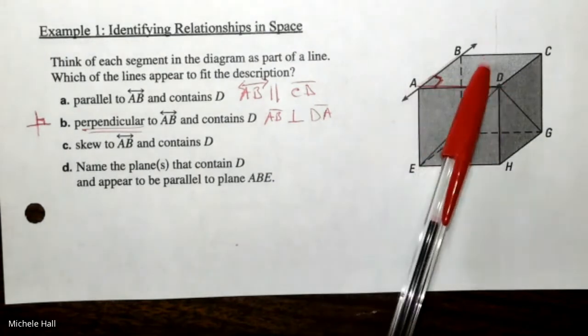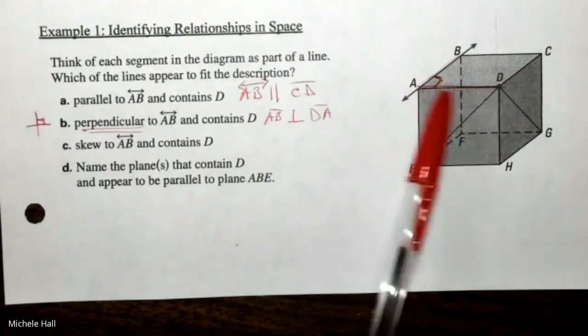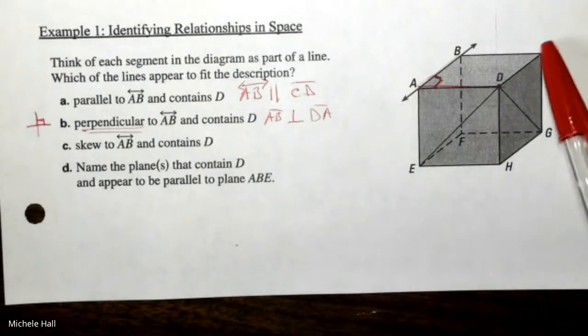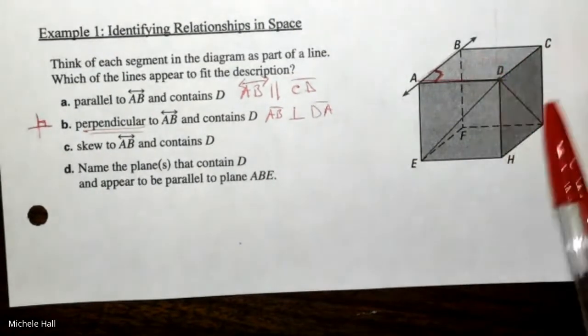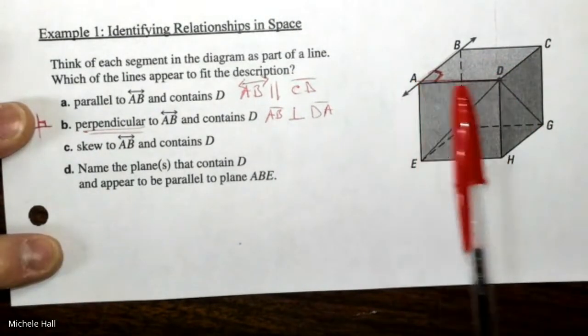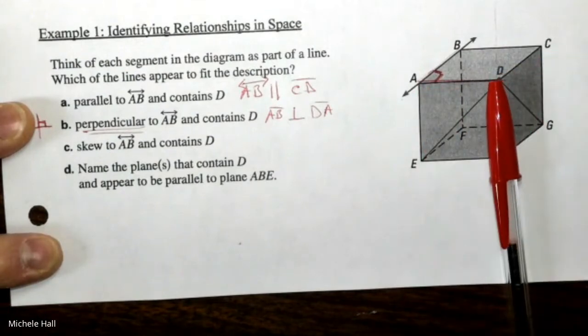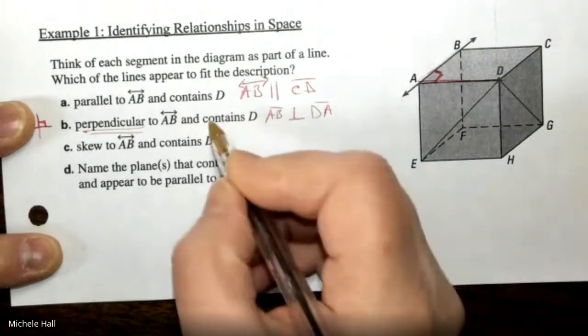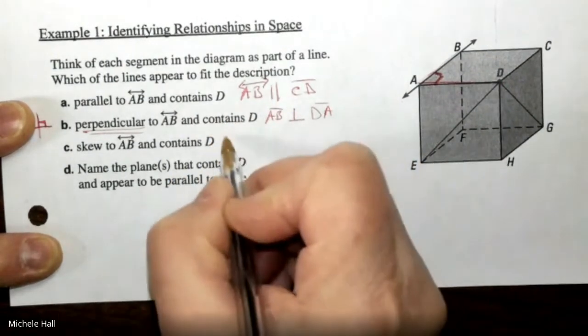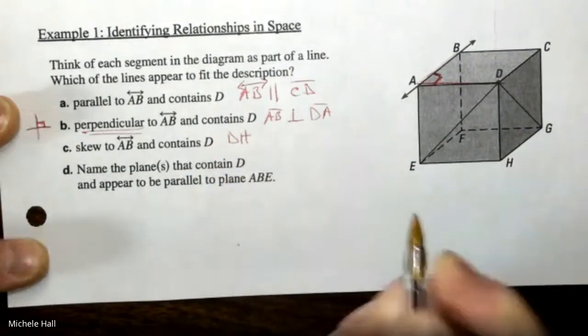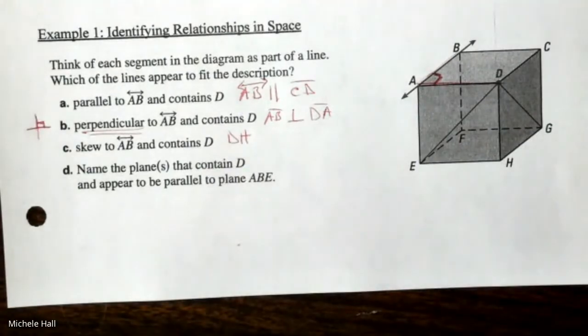AD is in the same plane. CD is in the same plane, but HD is in this plane here, on the side plane. So DH would be a skew line to AB. I don't have a symbol for skew, so I'm just going to put DH.